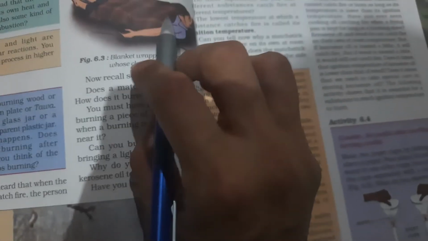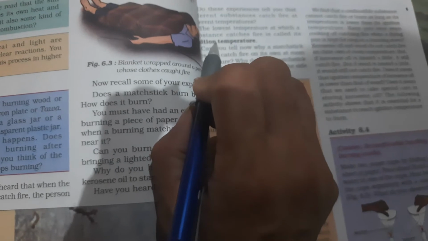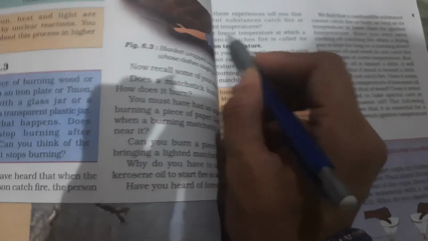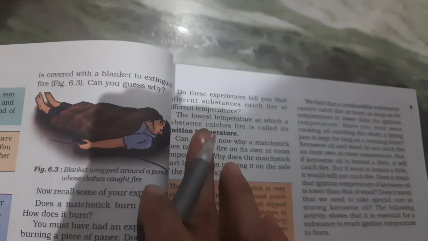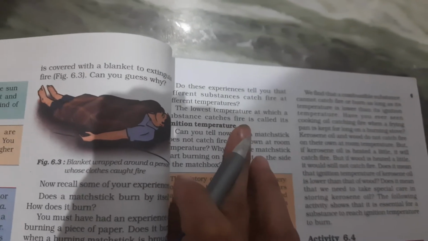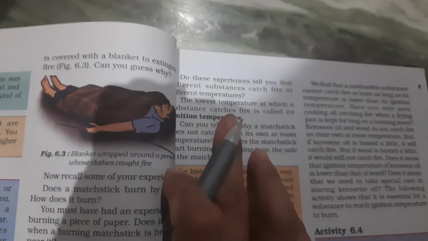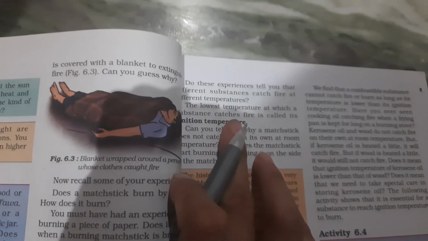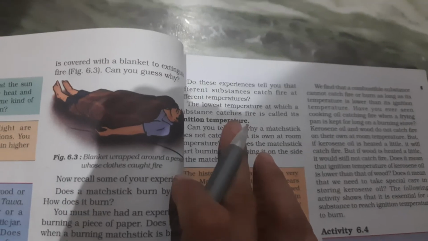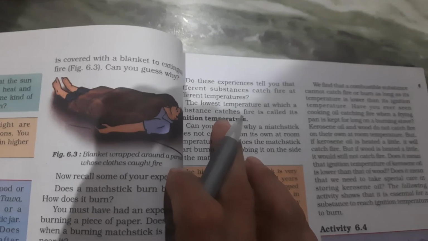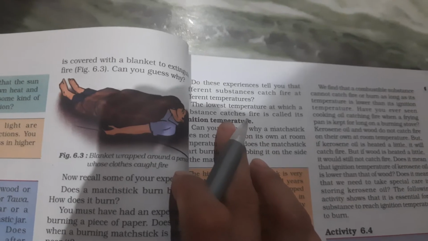Okay, now we will discuss ignition temperature. Ignition temperature is the lowest temperature at which a substance catches fire. When this temperature is provided to the substance, then the substance catches fire. Otherwise the substance doesn't catch any fire. So ignition temperature is the lowest temperature which provides fire to the substance.